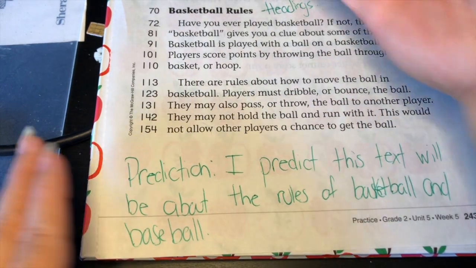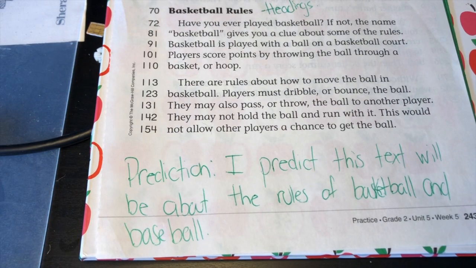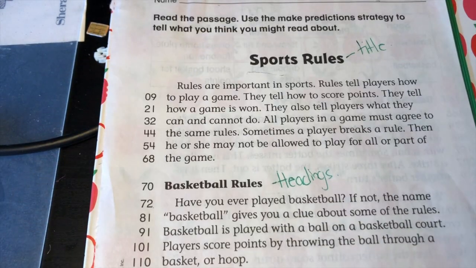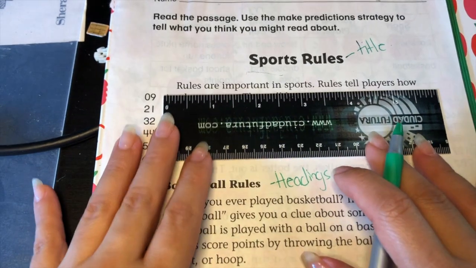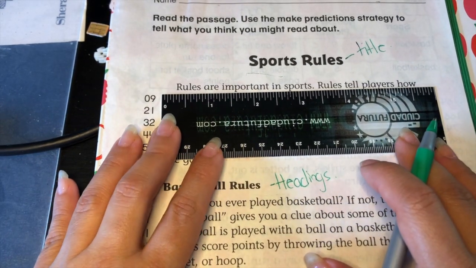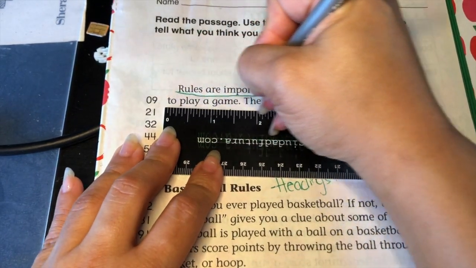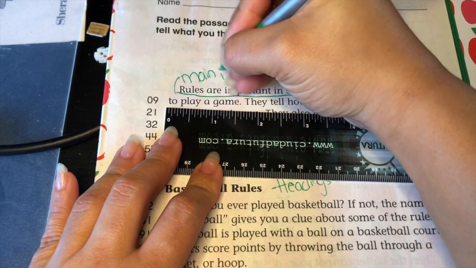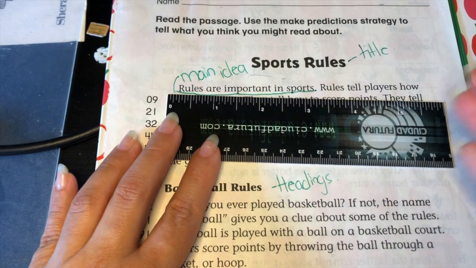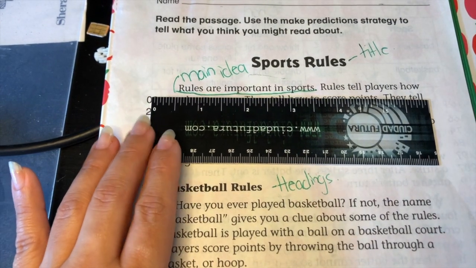We look at those text features, the title, the heading. Here we had a chart. All right, and now we're going to read. Make sure you're reading with a marker and follow along as we annotate together. Rules are important in sports. So right there, that is the main idea of the whole story. So now the author is going to explain to us why rules are important.